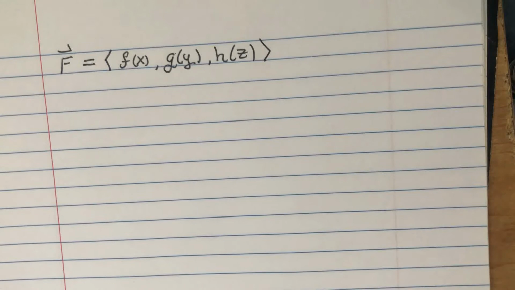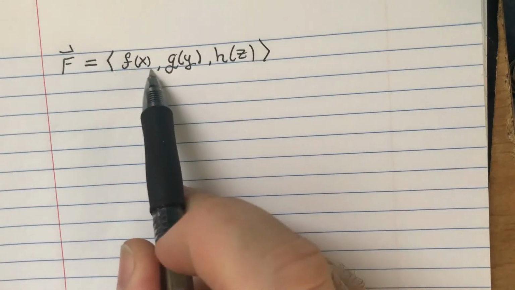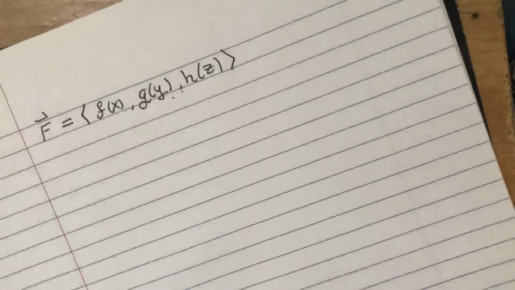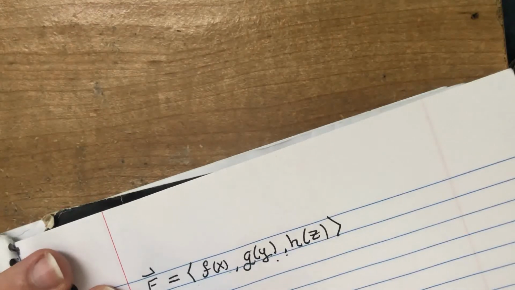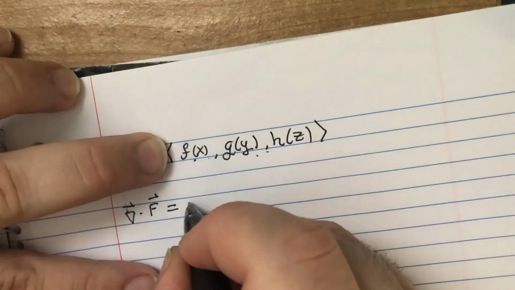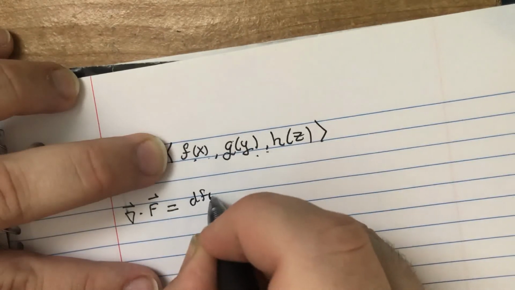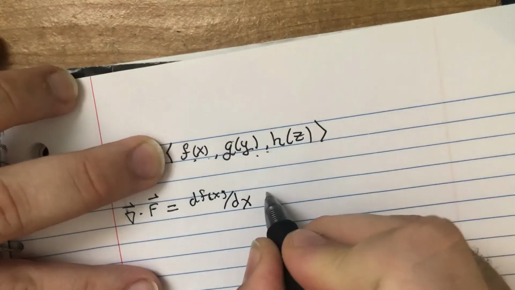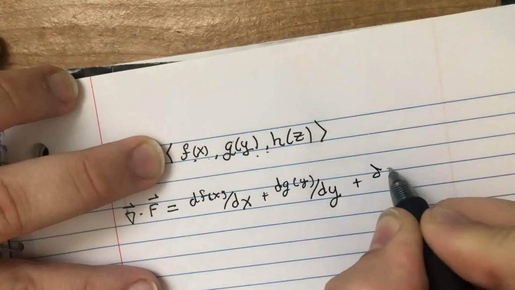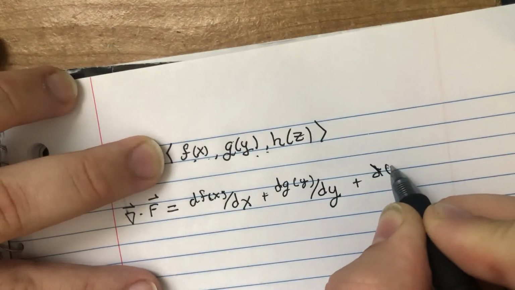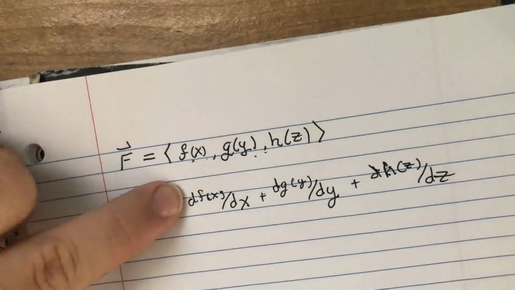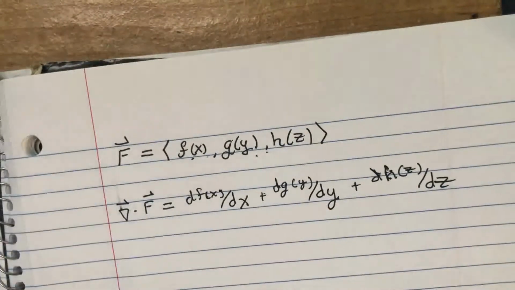So I'm going to go through one more example. This is an example where the x component only depends on x, the y component is a function of y, and the z component is a function of z. So the divergence of this is going to be the derivative of this with respect to x. So you're going to have df of x dx plus dg of y dy plus dh of z dz. Right, and those are just going to be the derivatives of these because there's only an x and a y and a z in the function.